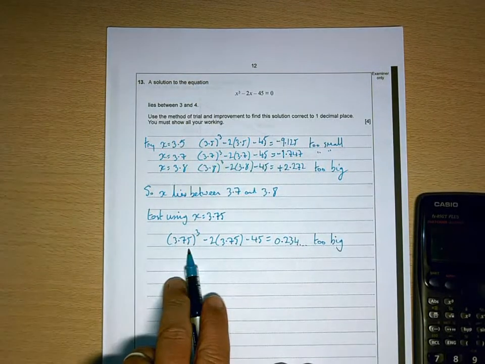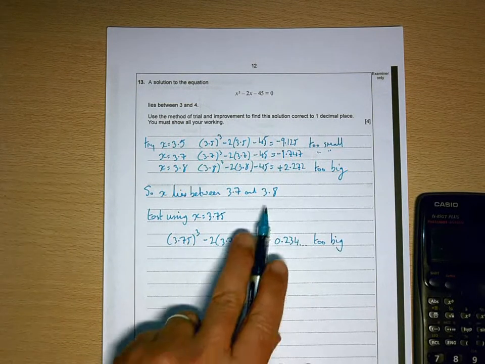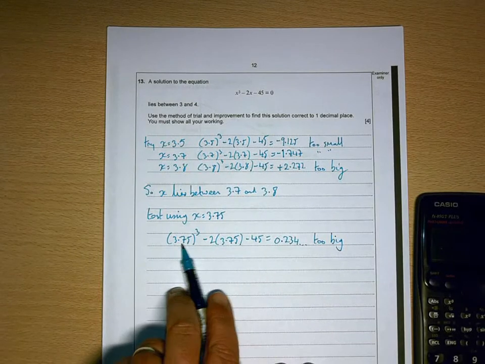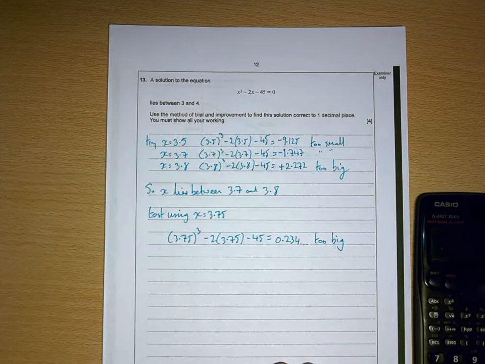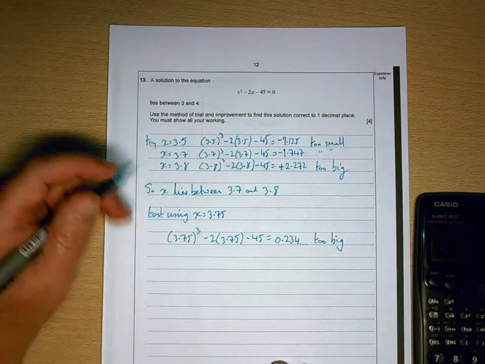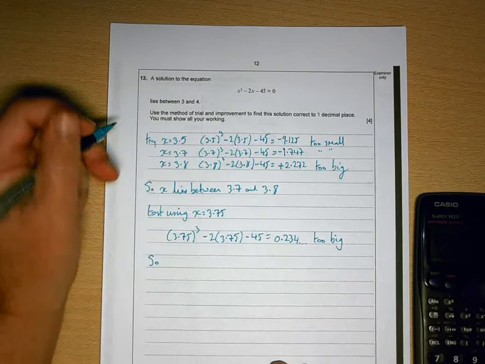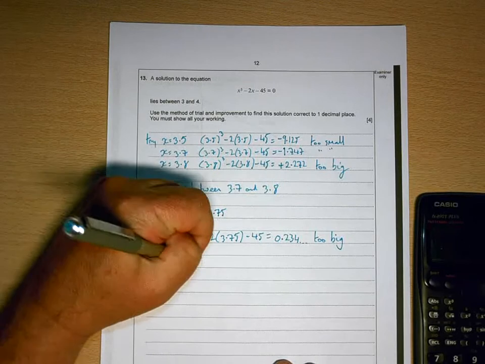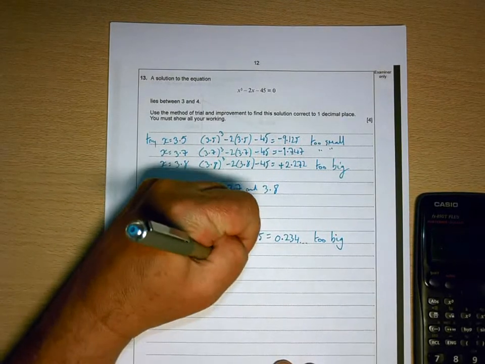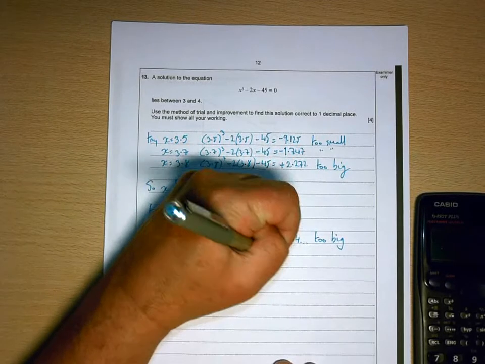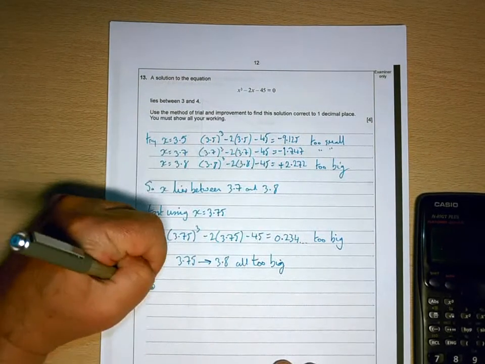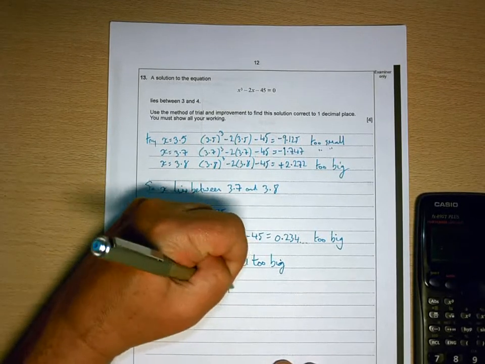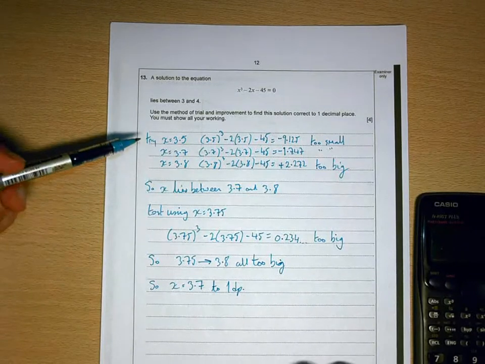If 3.75 is too big, then everything between 3.75 and 3.8 would be too big, and everything between 3.75 and 3.7 rounds down to 3.7. So x equals 3.7 to 1 decimal place.